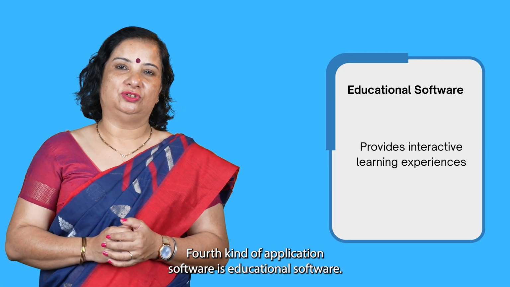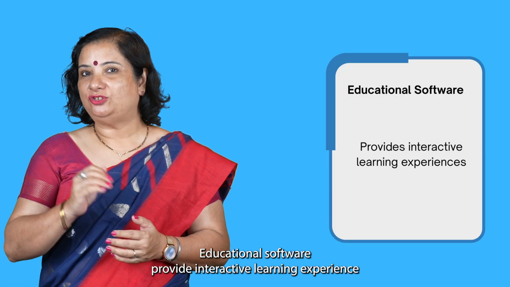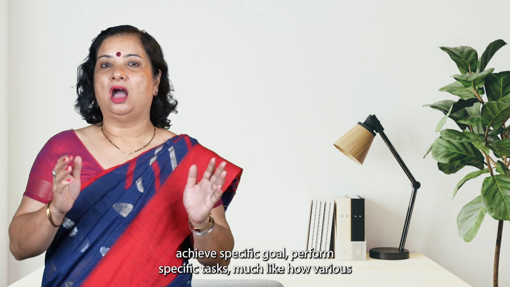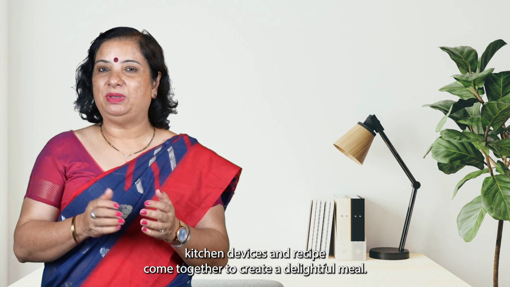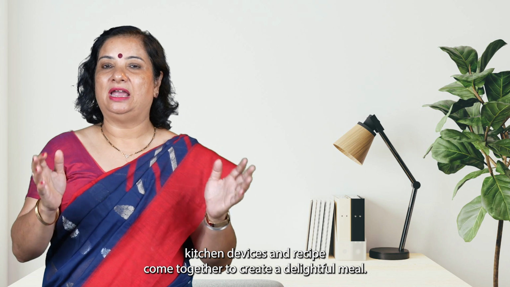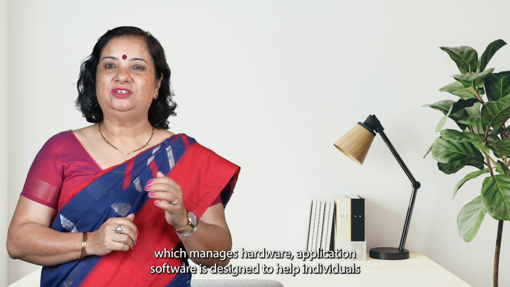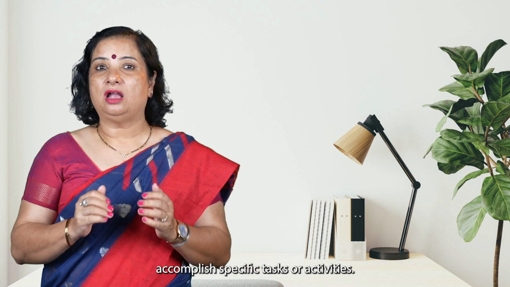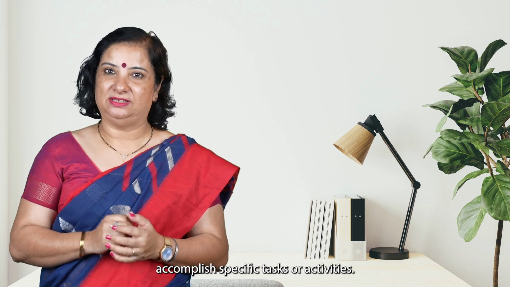The fourth kind of application software is educational software. Educational software provides interactive learning experiences and helps with educational activities. Application software is designed to help users achieve specific goals and perform specific tasks, much like how various kitchen devices and recipes come together to create a delightful meal. Unlike system software, which manages hardware, application software is designed to help individuals accomplish specific tasks or activities.